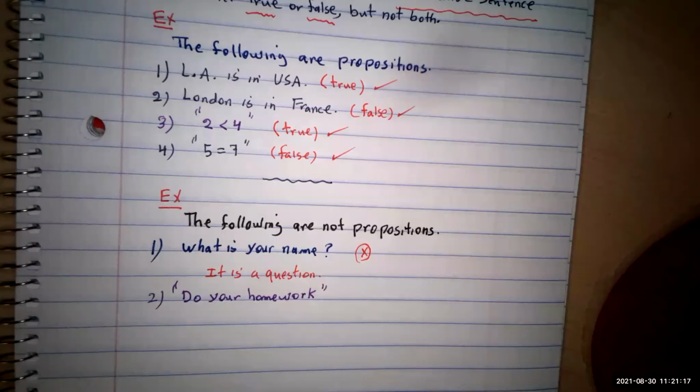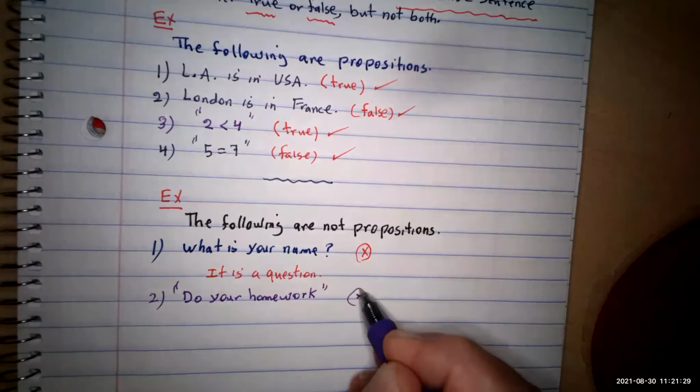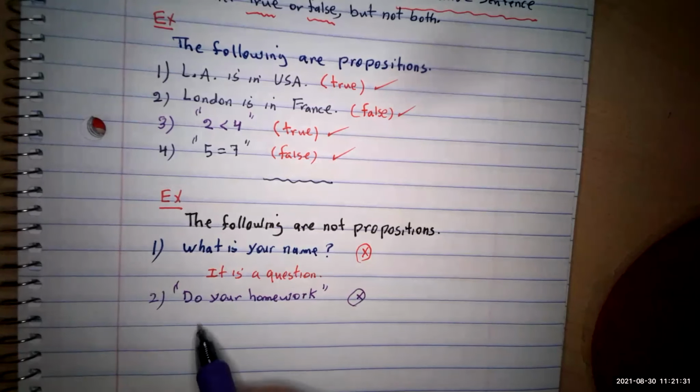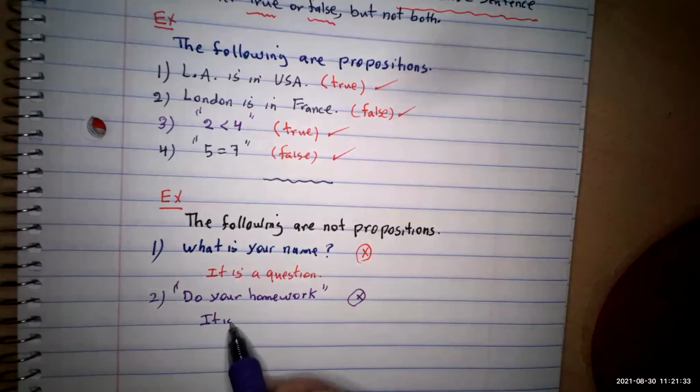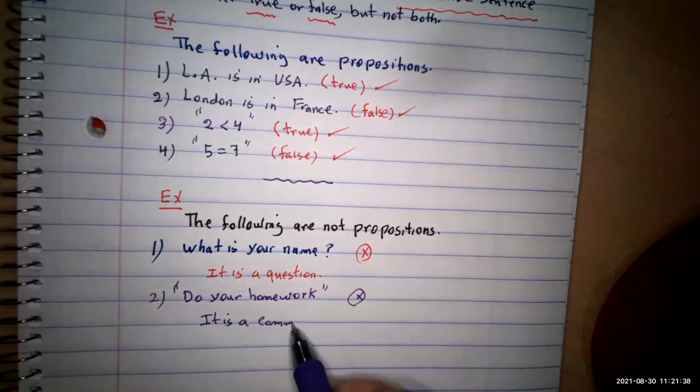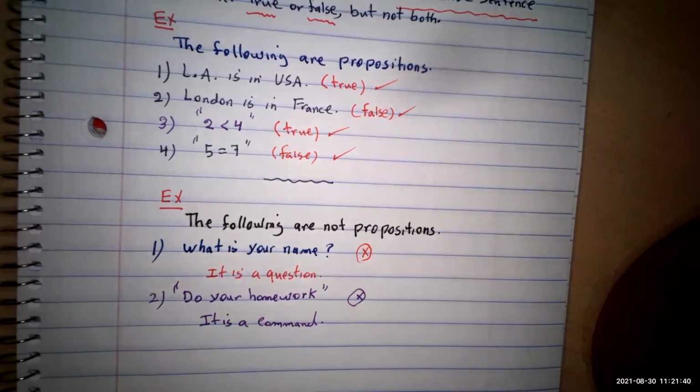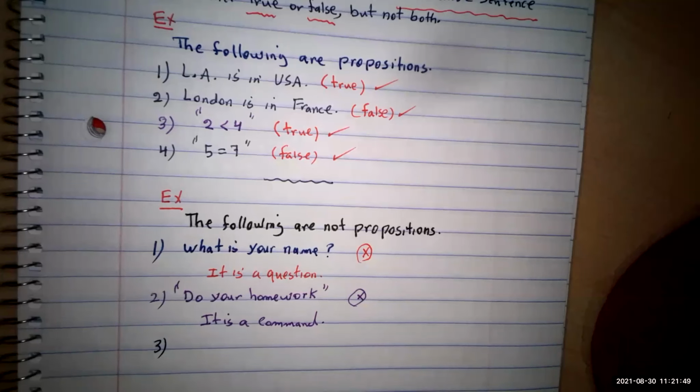It's not a proposition because again, there is no fact that's going to be considered true or false. You can call it a command. I command you to do your assignment. Okay, so this is not the case. If you like, you can say that it's an order. It's an order, it's a command. So you cannot consider this to be a statement. Any question?